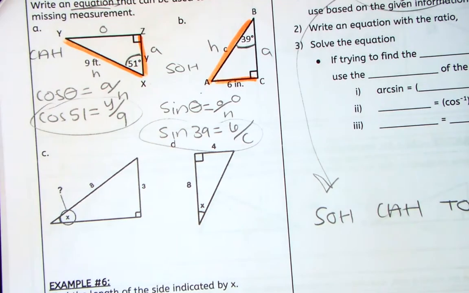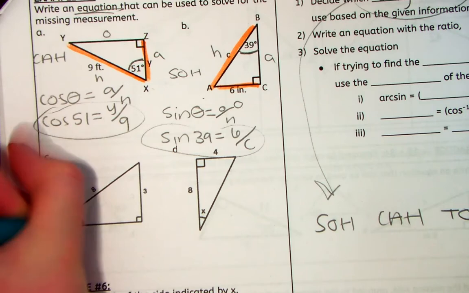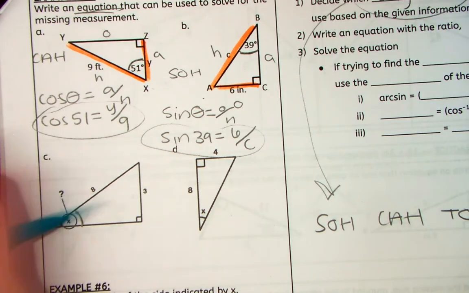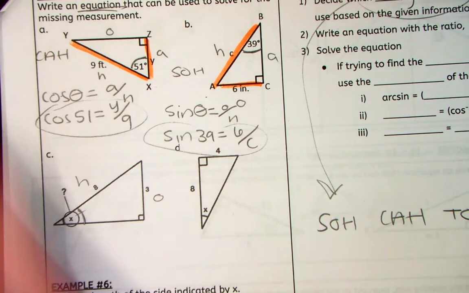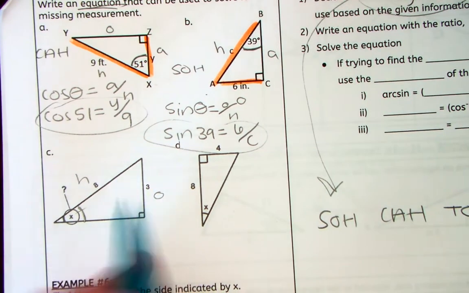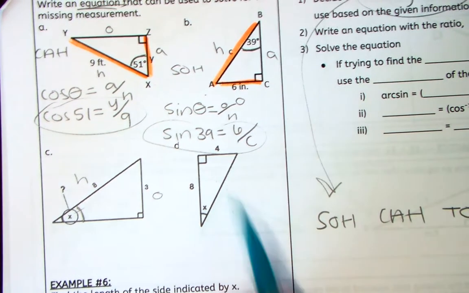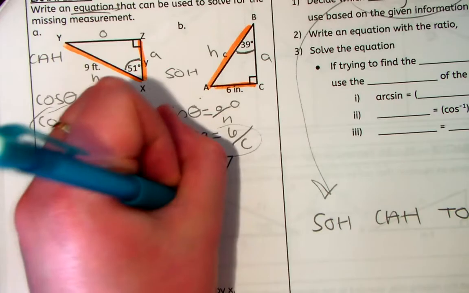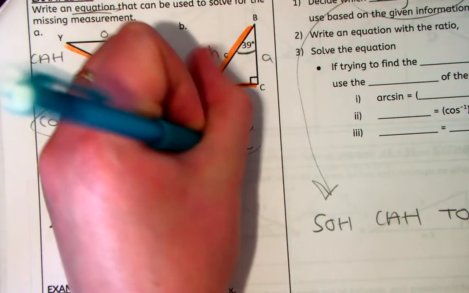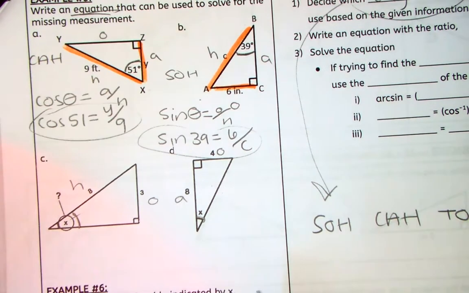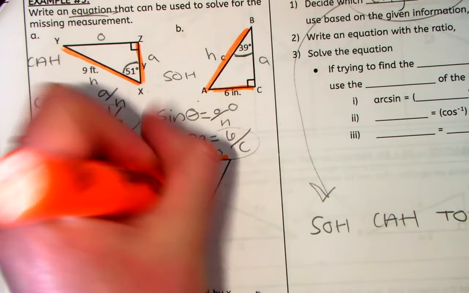I'm going to do C now. C is, oh, now I'm trying to find an angle. But let's still label it. This is opposite, and that's hypotenuse, right? Actually, I'm not going to do C. We'll go back to C in a minute. We're going to do D. Okay? So I'm trying to find an angle. But let's still label my sides. That's opposite, that's adjacent, right? So these are the two sides that are relevant.